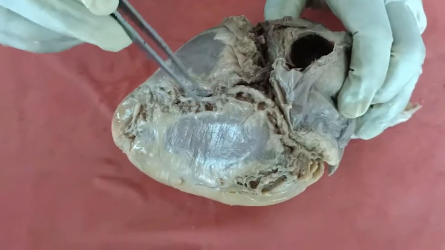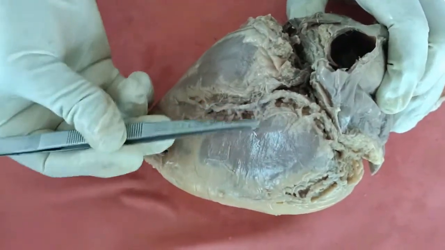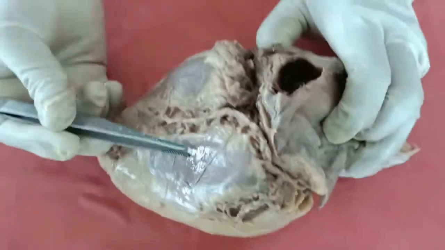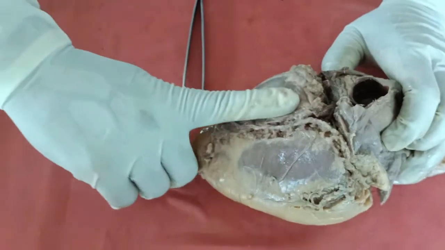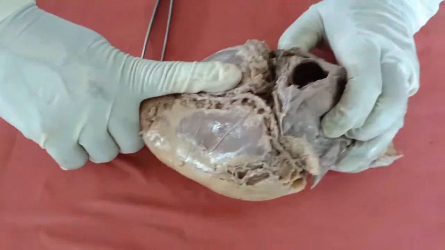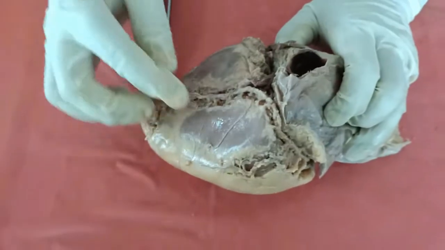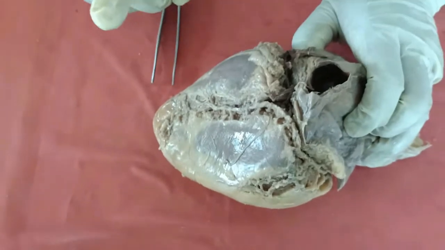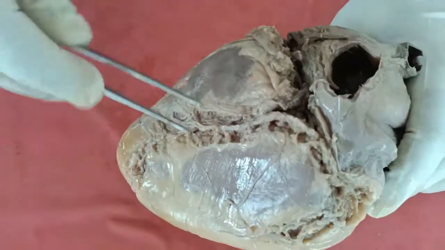This posterior interventricular artery will give ventricular branches here, this side also and this side also. So it is not only supplying the right ventricle, it is also supplying the left ventricle strip along the posterior interventricular groove. Not only this part, this small portion is also supplied by the posterior interventricular artery, which is a branch of the right coronary artery.